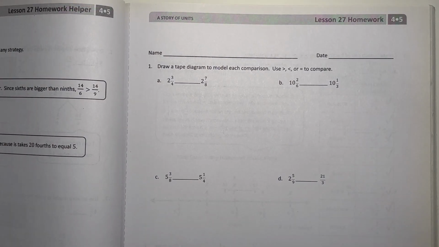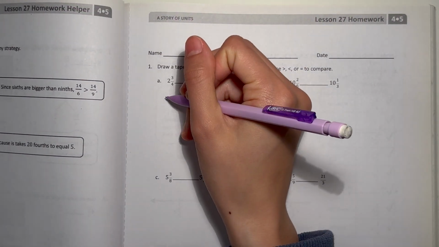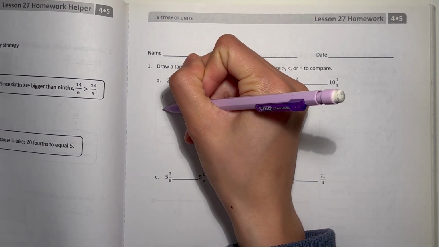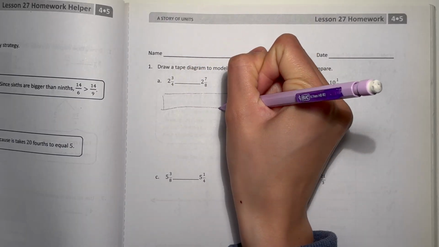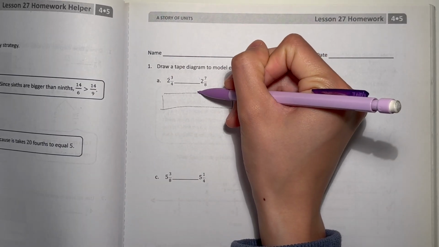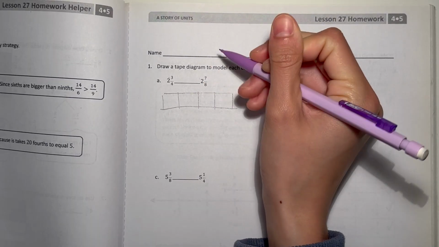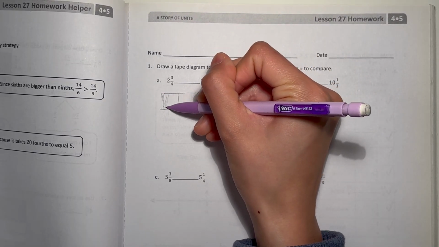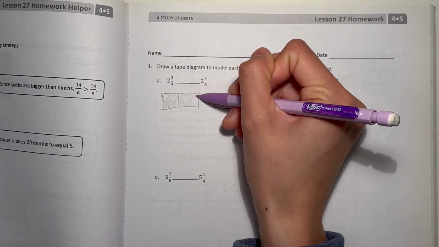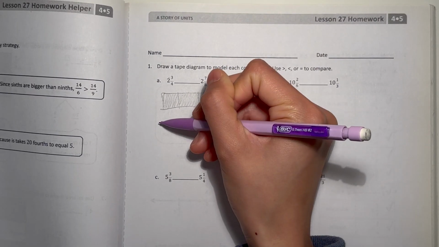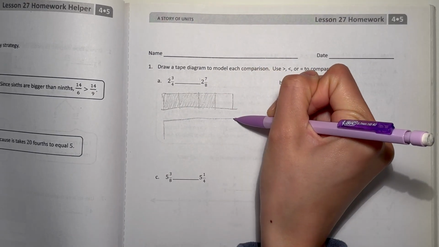Alright, number 1, draw a tape diagram to model each comparison. Use greater than, less than, or equal to compare. So A, 2 3/4, and we have 2 7/8. First I'm gonna start with the 3/4 because they both have 2 as the whole numbers. So I'm just going to do 3/4. I'm going to shade that in. And now 2 7/8.